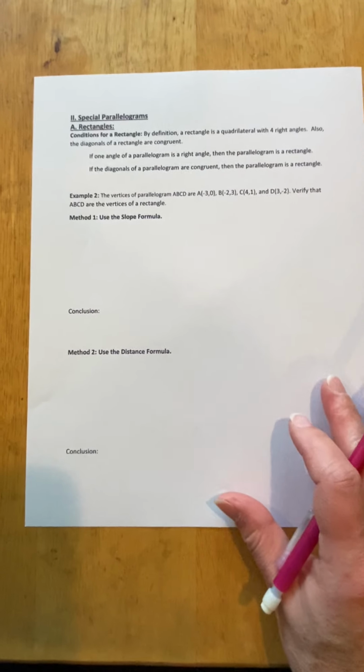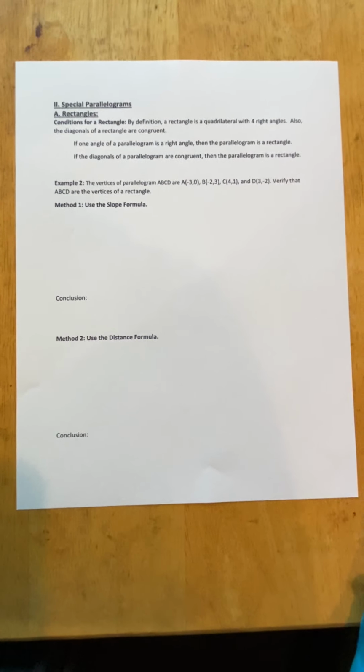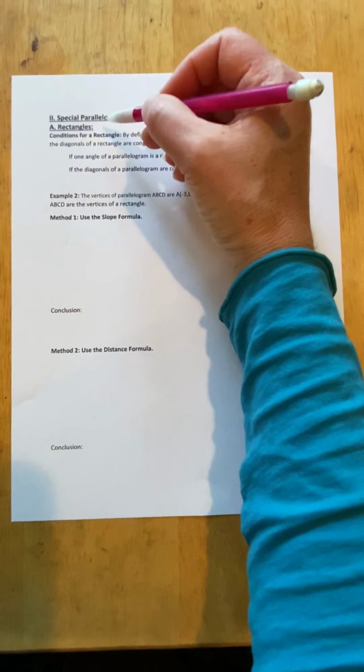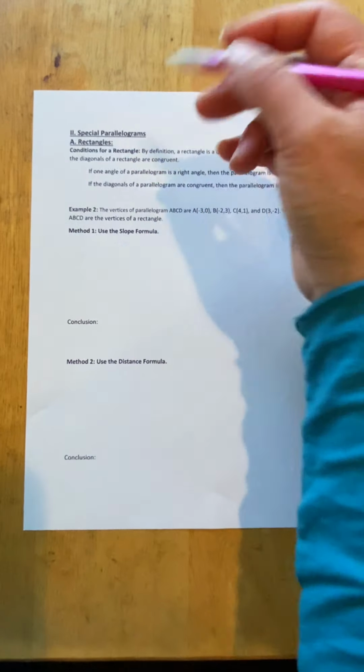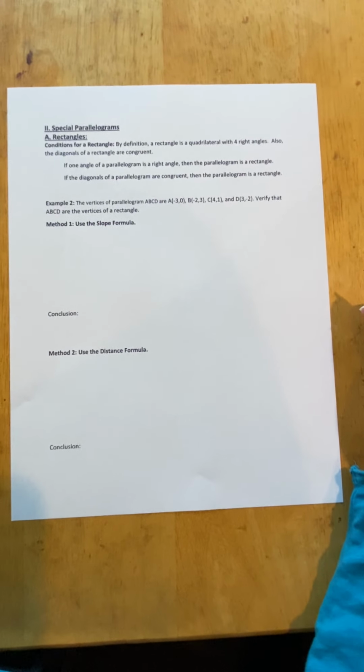Once you've proven that you have a parallelogram, how can you prove that you have a very special type of parallelogram called the rectangle? Very specifically, the rectangle is a special type of parallelogram. Day 2, we'll do some other special types of parallelograms. For today, it's just a rectangle.